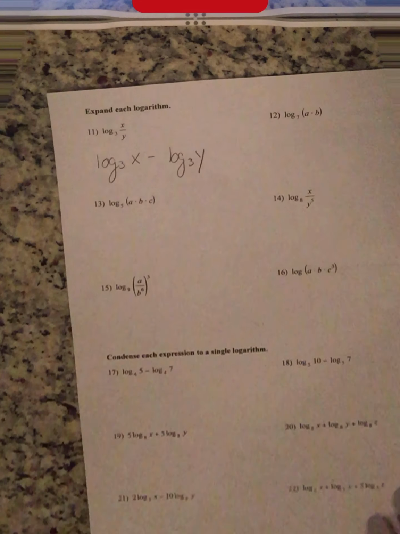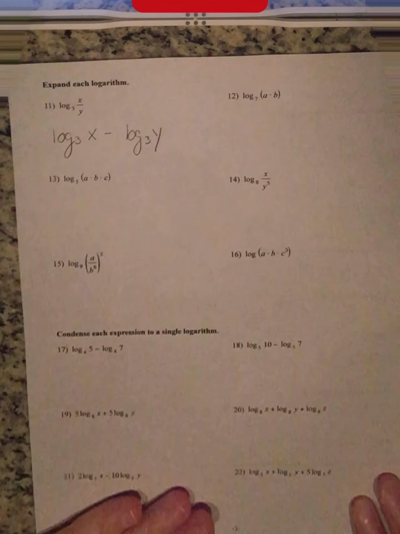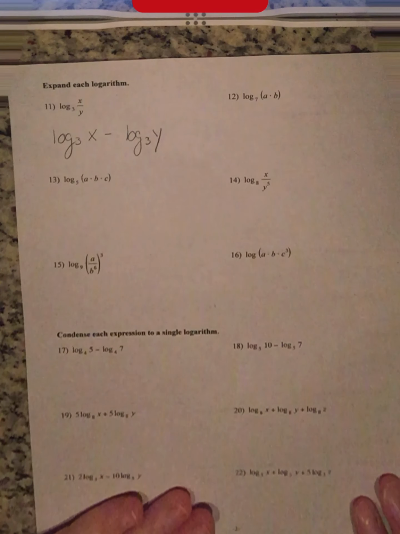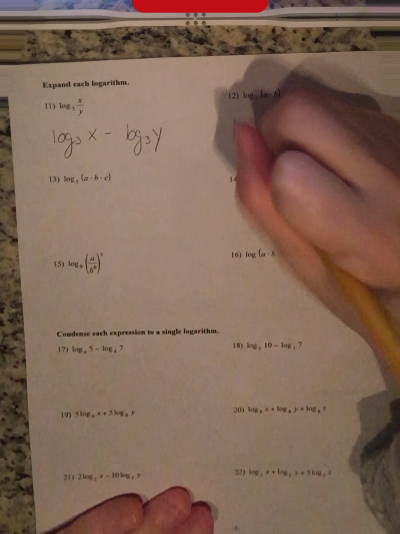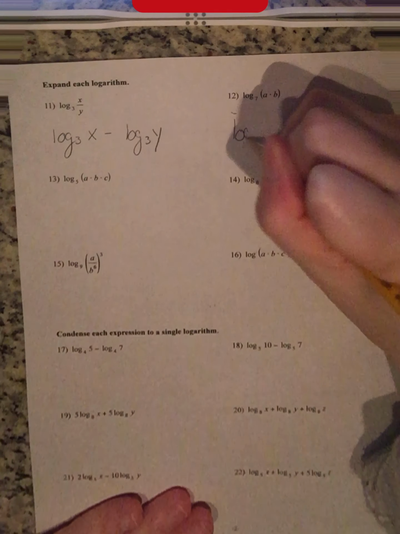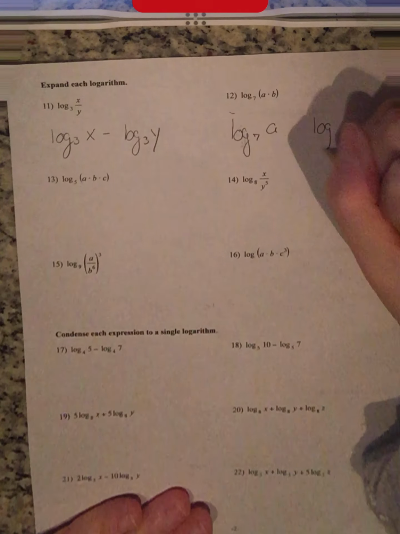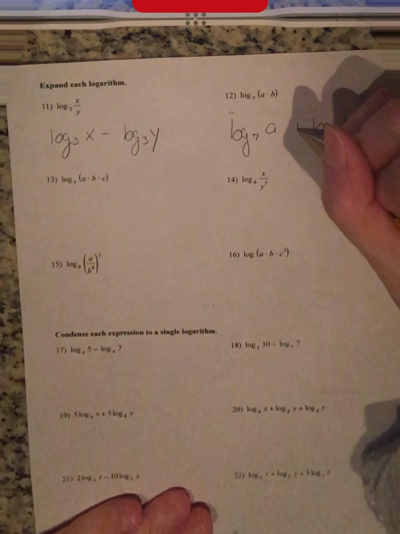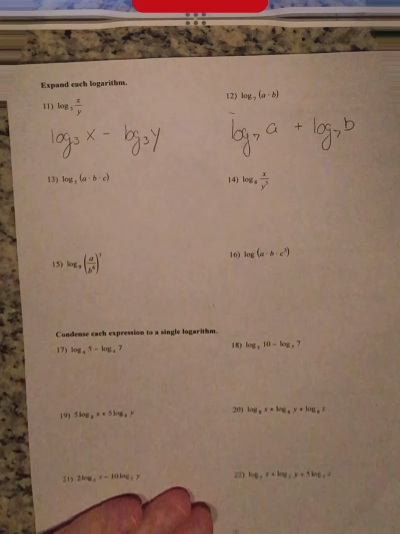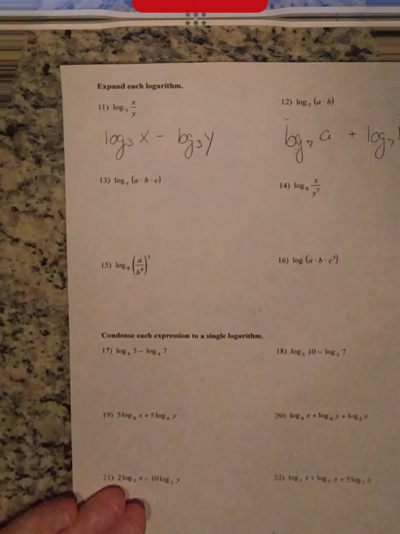All right, next we have log base 7 of a times b, so everybody gets their own log. Dang it, I always do that. Log base 7 of a, log base 7 of b, and since it's multiplication, it's going to be addition between the two of them.